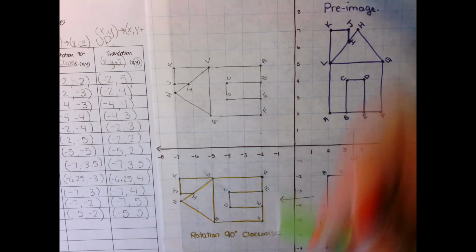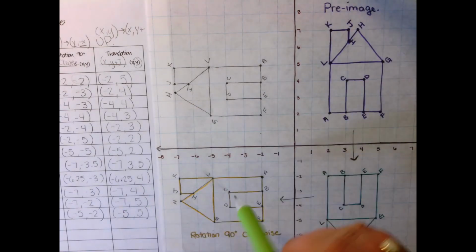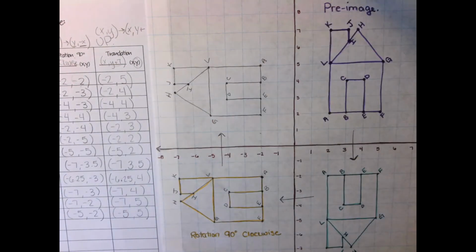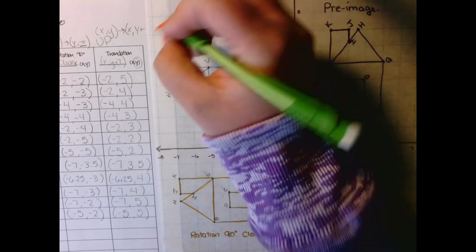So once your image is all good, it works out, we're going to draw on that arrow again to show the direction we are coming from. We're going to label this that we did a translation.